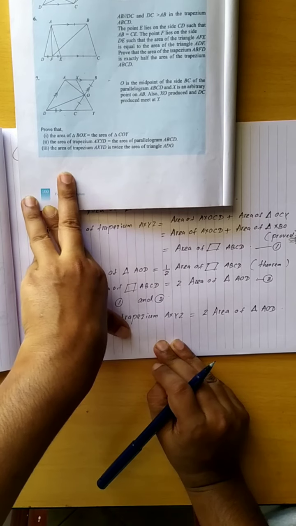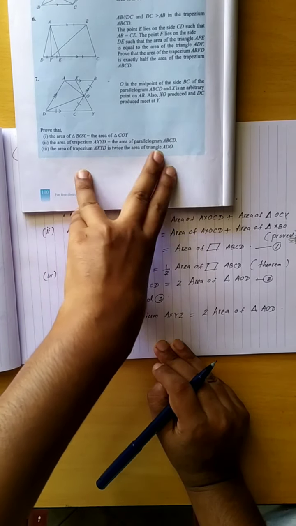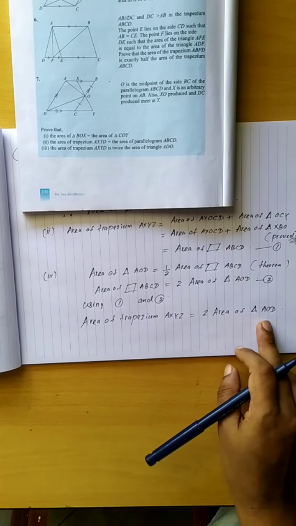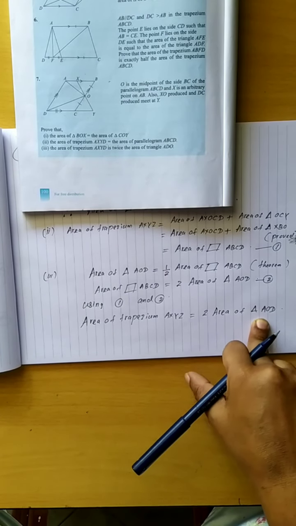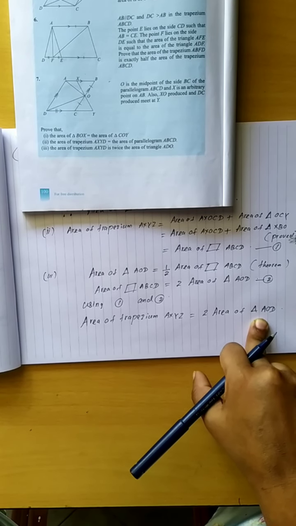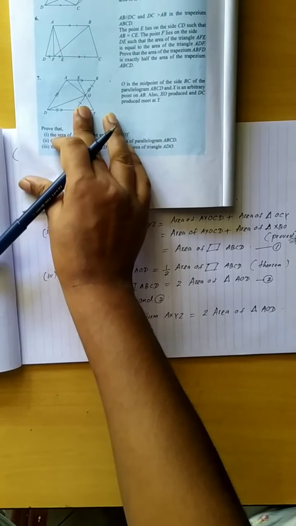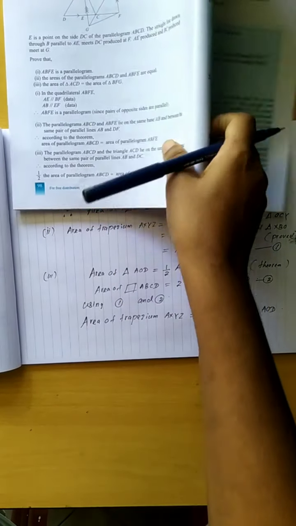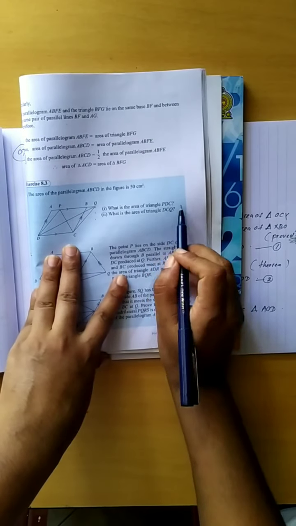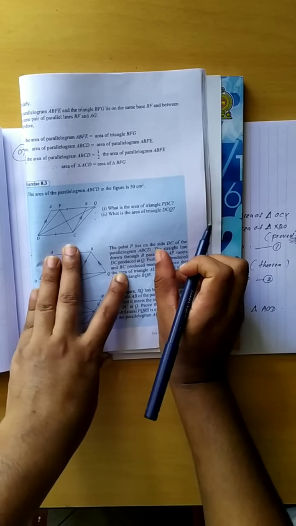So we proved the result, that is twice the area of ADO, that means 2 times the area of triangle AOD. In the first problem, we showed that the areas of BDC and DCQ are equal. That is our next theorem.